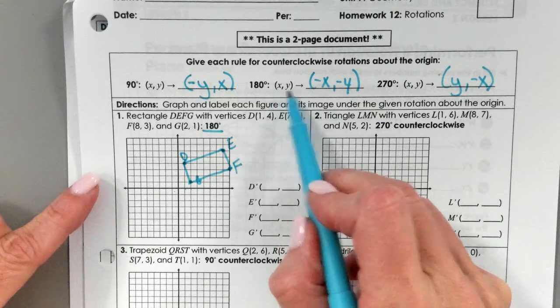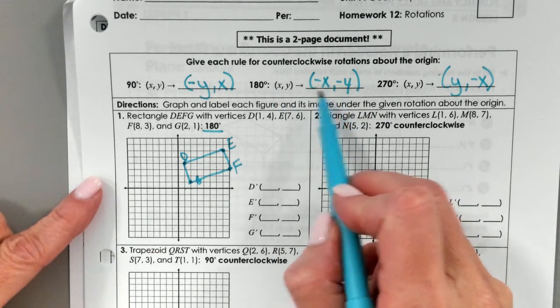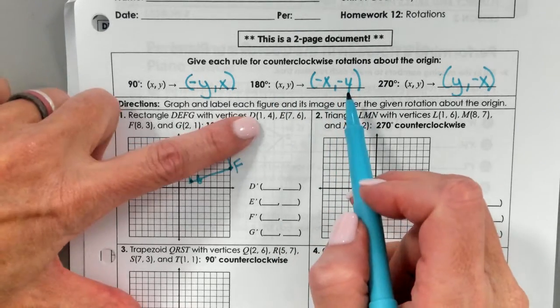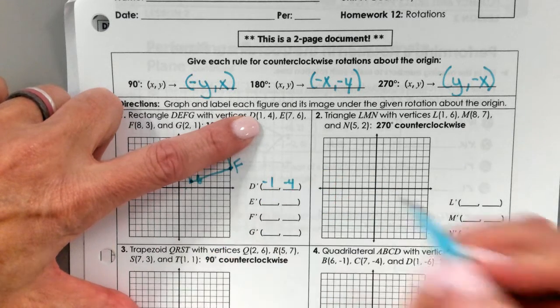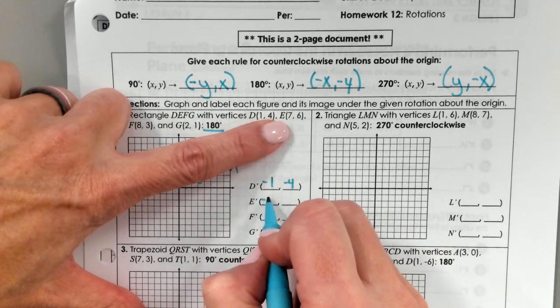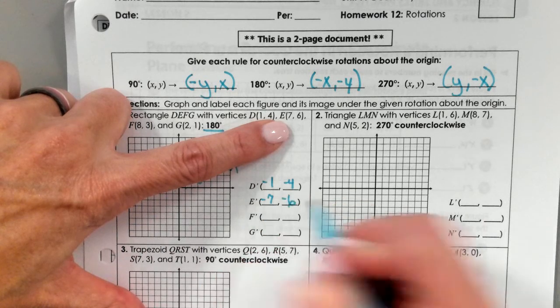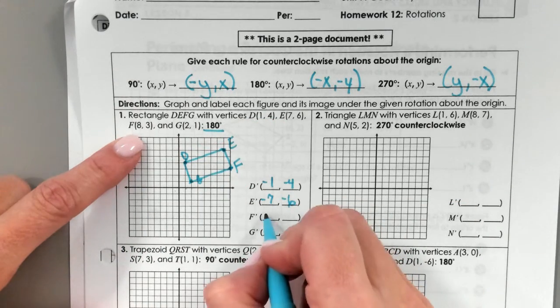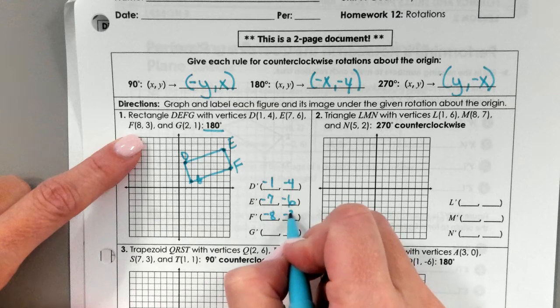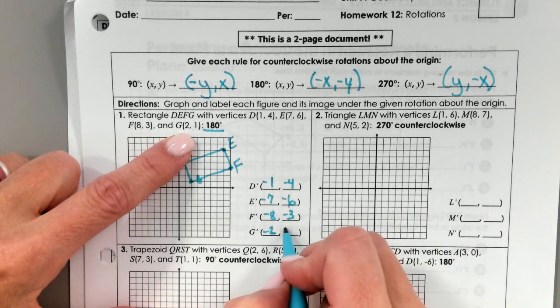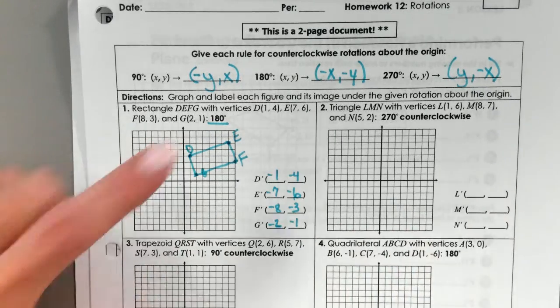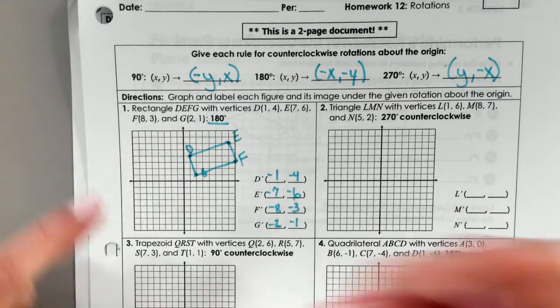So if it's 180 degrees, we're just making opposite of the sign. So 1, 4 becomes negative 1, negative 4. 7, 6 becomes negative 7, negative 6. F becomes negative 8, negative 3, and G becomes negative 2, negative 1. All right, so let me plot those points.